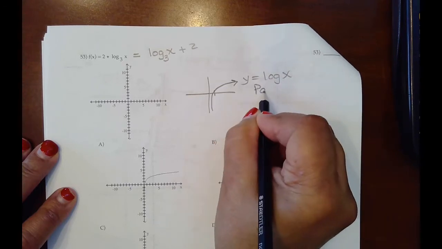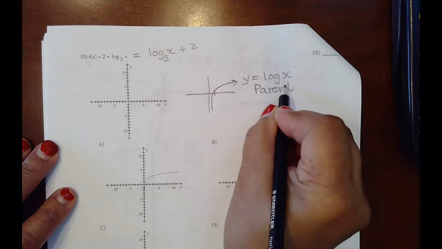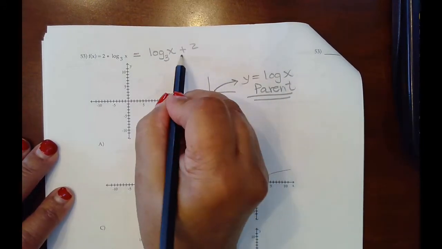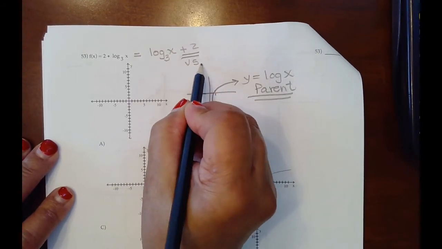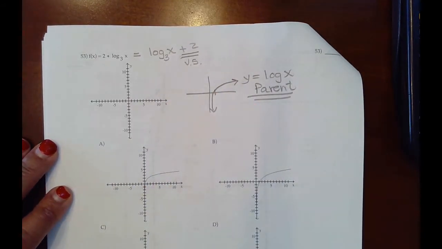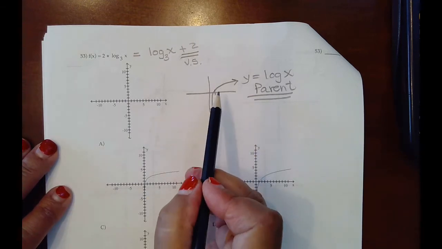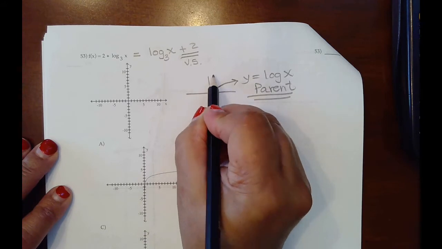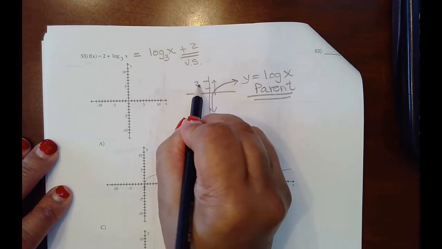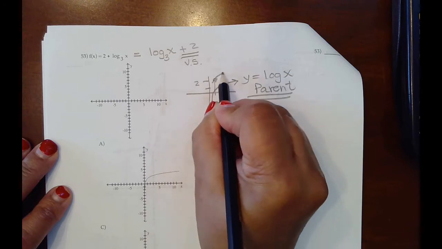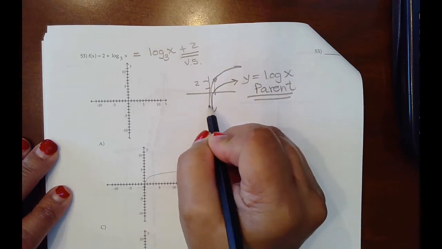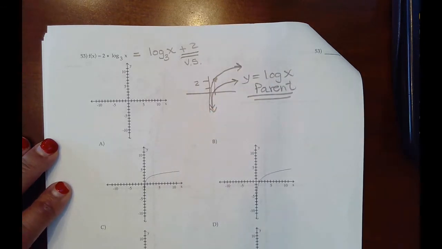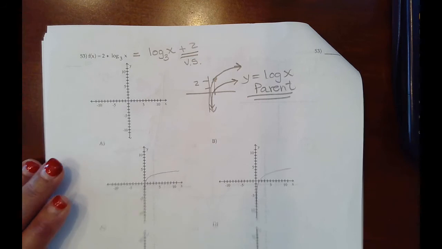This is just what we call the parent graph, and we always think about the answers with respect to the parent graph. Well, all that's happening here is a vertical shift. So the one you pick should be 2 units higher than this one. Just take this and lift it up 2 units. That point would be like that, and then it would be like that, but still using that y-axis as the asymptote. So let's see, which one looks higher here?